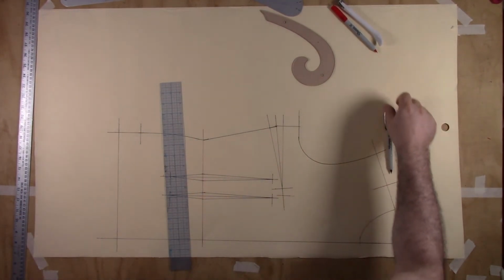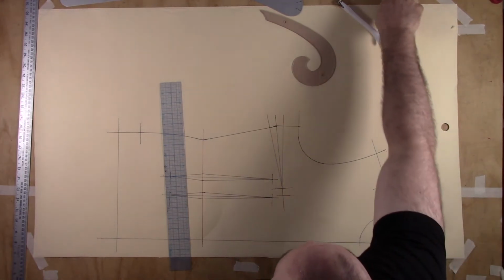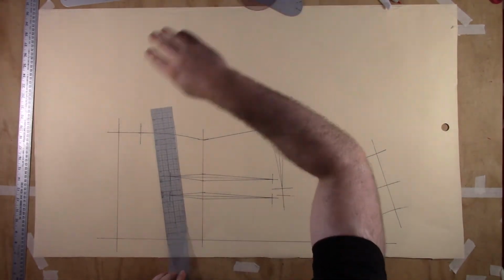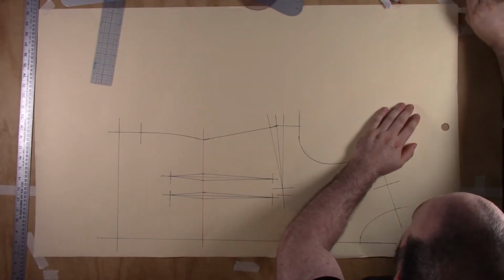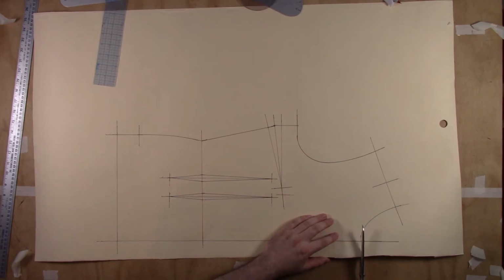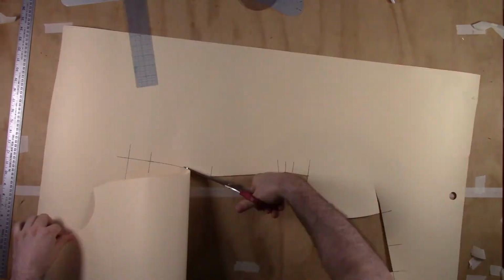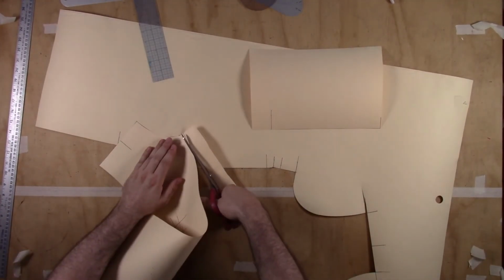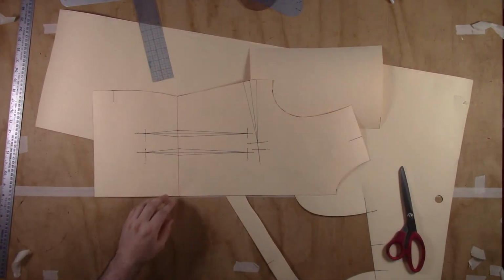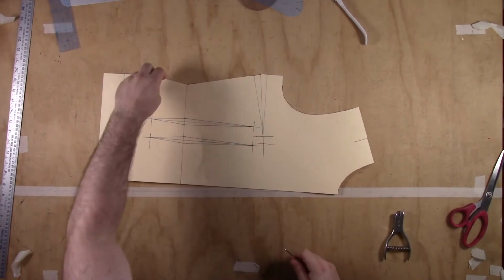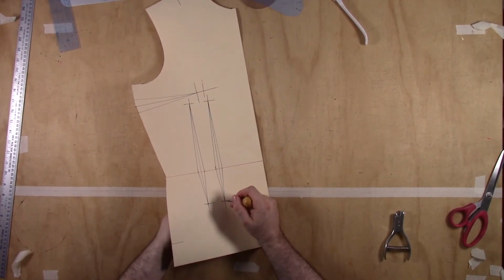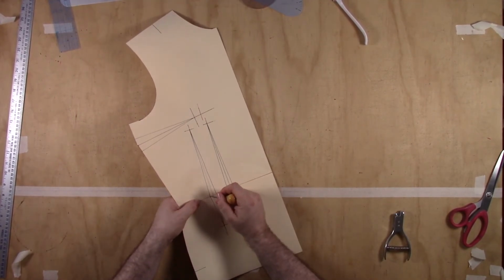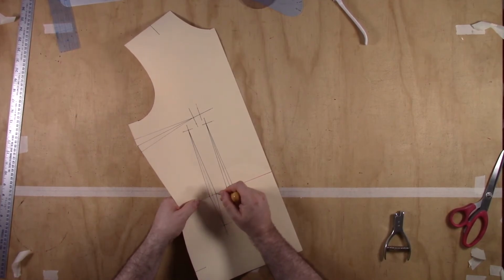Okay. We can cut this out now. I want to tape it to make it a little easier. Alright, now we can notch it and hole punch it. So make sure you hole punch all the tips of your darts. Don't make huge holes there, just enough to get tip of a pencil through.